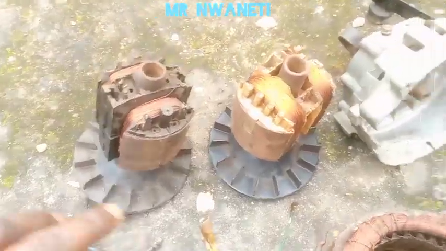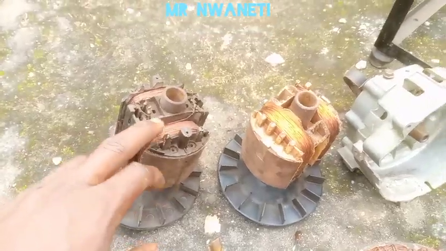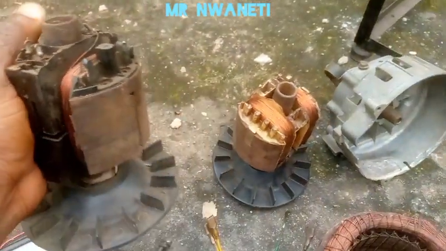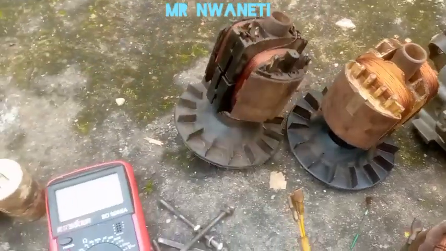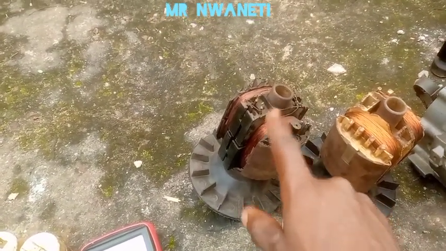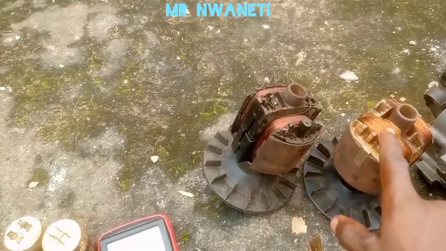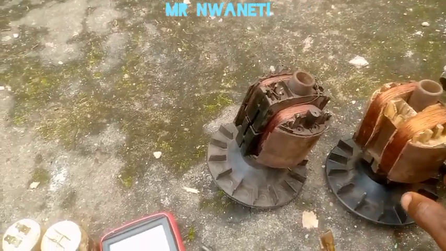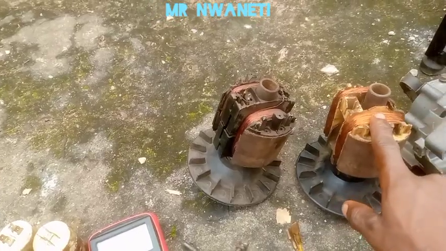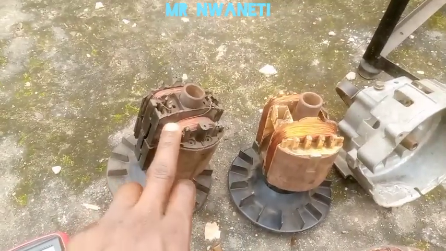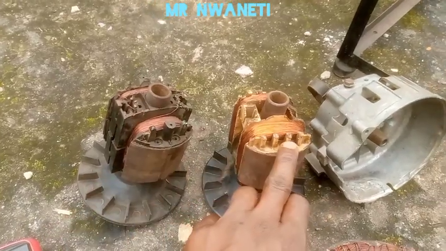I have thought about it before, and especially discussed it before. You can see this armature here is a 12-volt armature, while this armature here is a 24-volt armature. So I have experimented with the difference between the 12-volt and 24-volt armature.